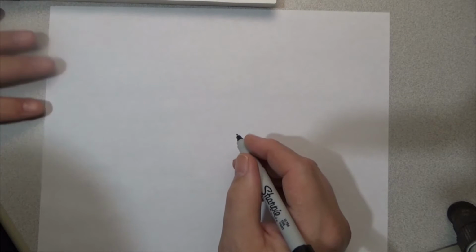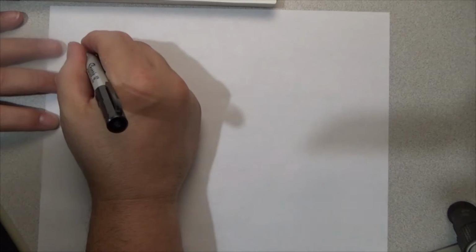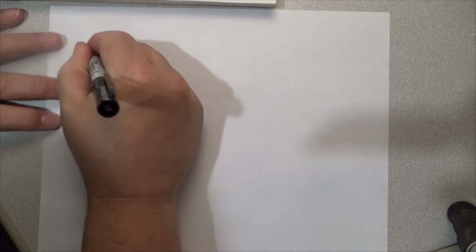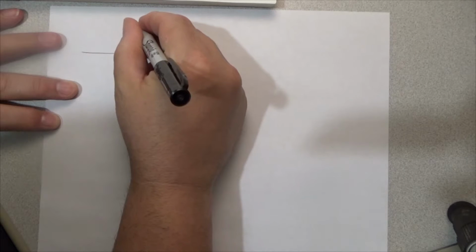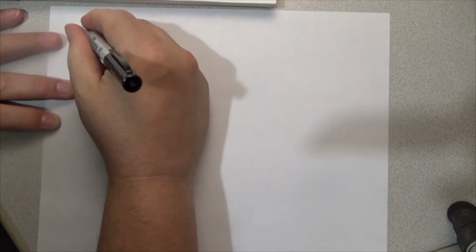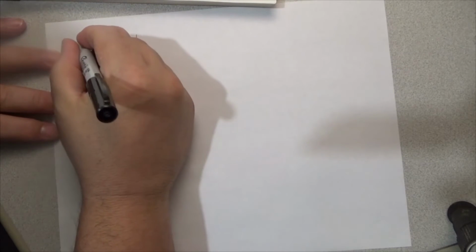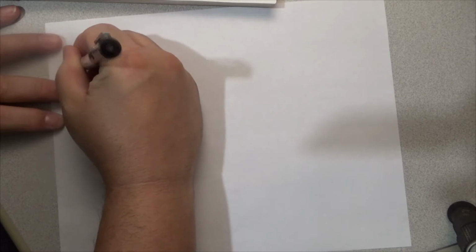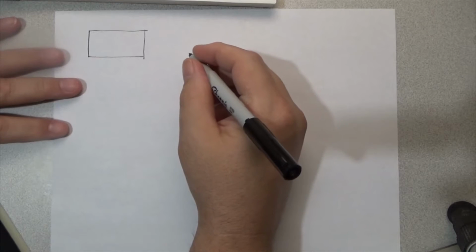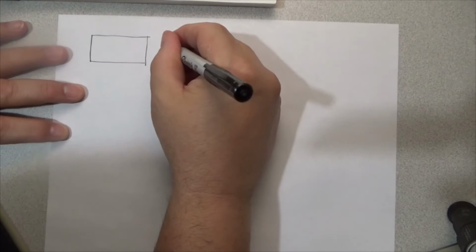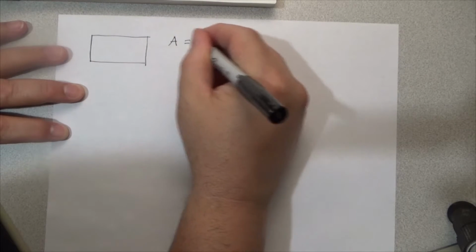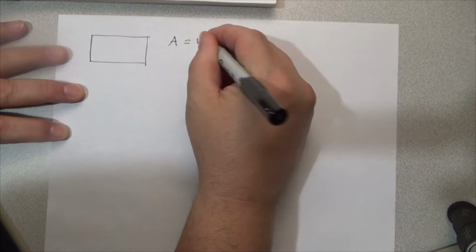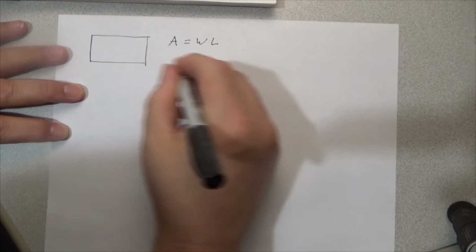Okay, so if we have a parallelogram, which in this case, let's make a rectangle. A rectangle is a parallelogram. Opposite sides are parallel and opposite sides are equal. And the area of this figure is equal to width times length.